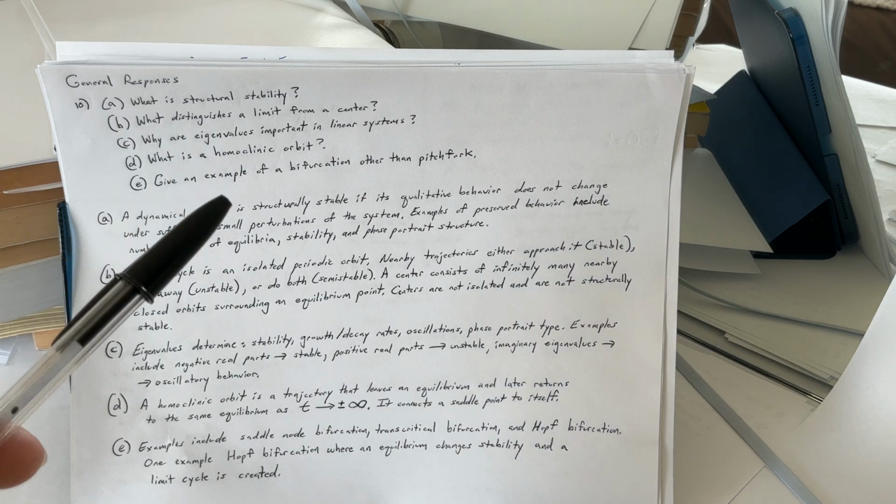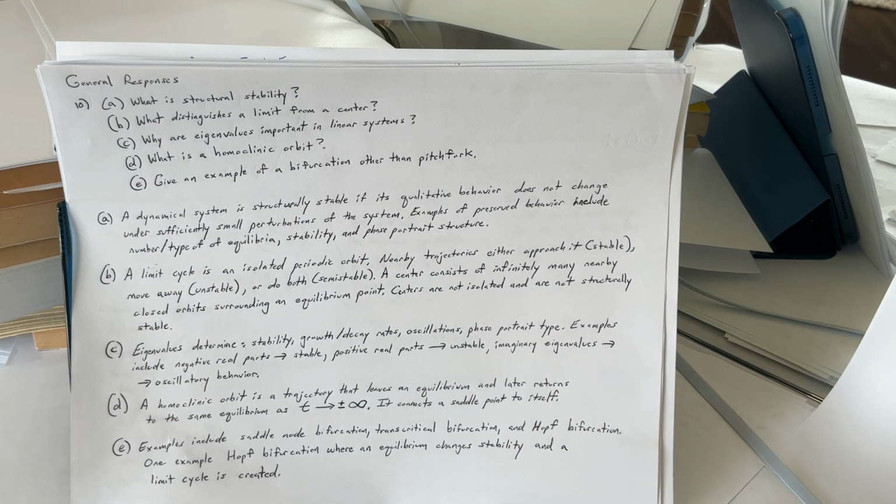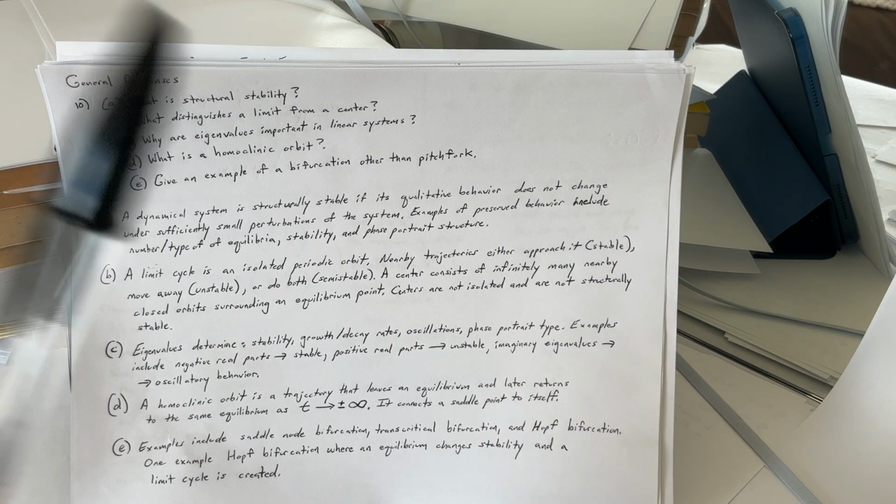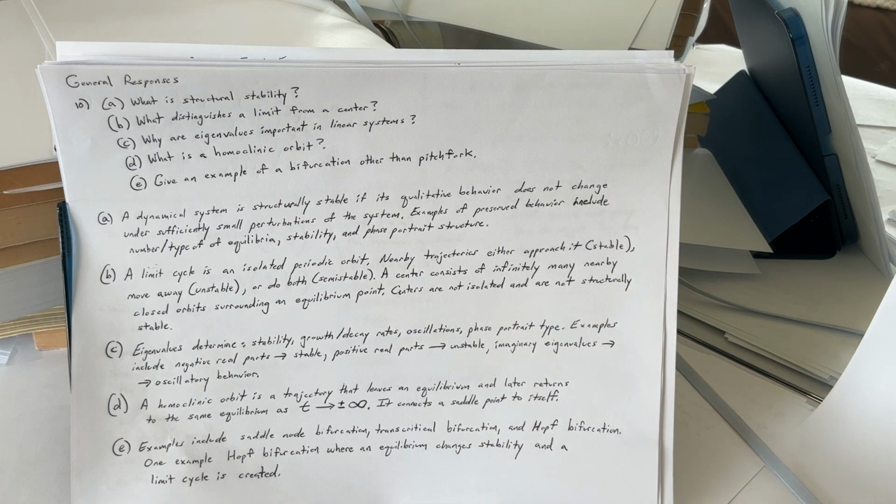And last one, give an example of a bifurcation other than pitchfork. Examples include saddle node bifurcation, transcritical bifurcation, and the Hopf bifurcation, where an equilibrium changes stability and a limit cycle is created.